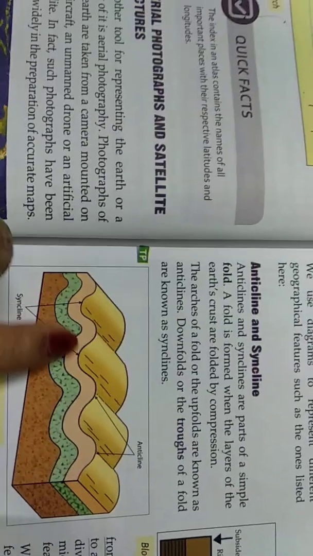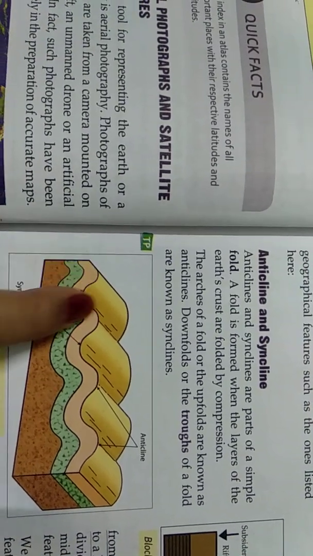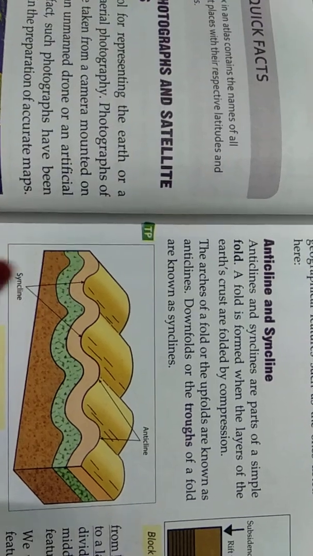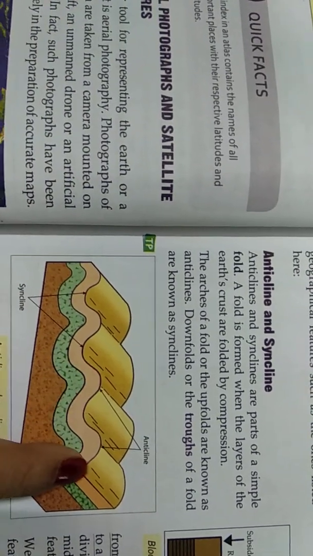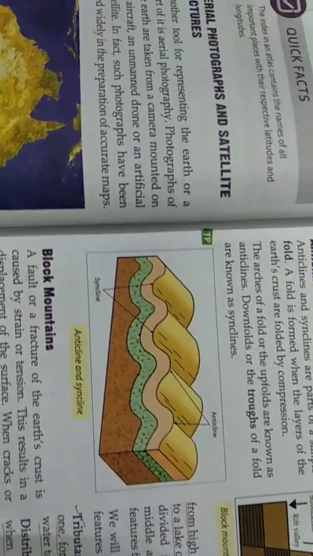See, here there is a fold of land. These folds are occurring on lands, and these formations, see, this downward formation is known as syncline, and this upward formation is known as anticline. Now, why are these found? These are found in the mountains.